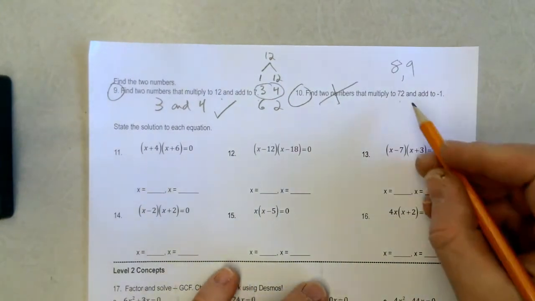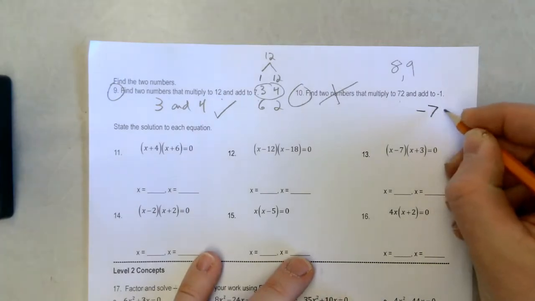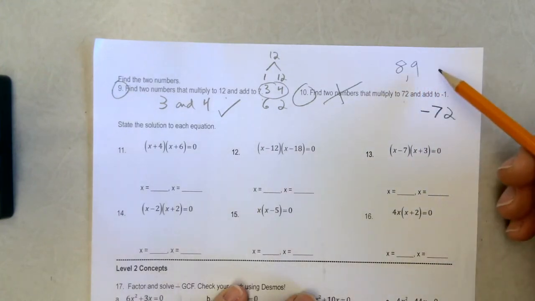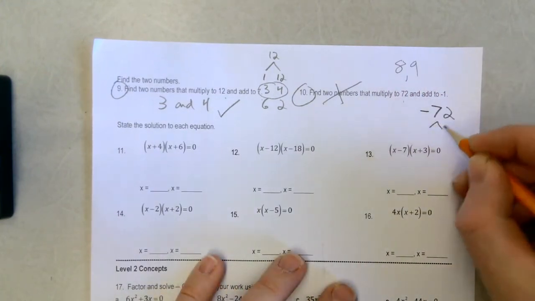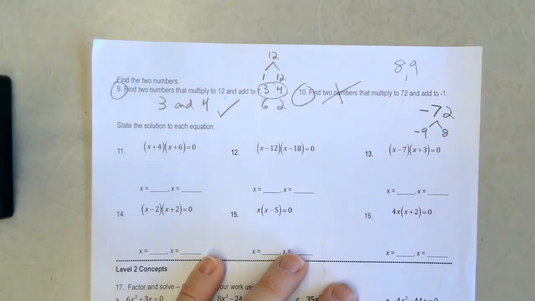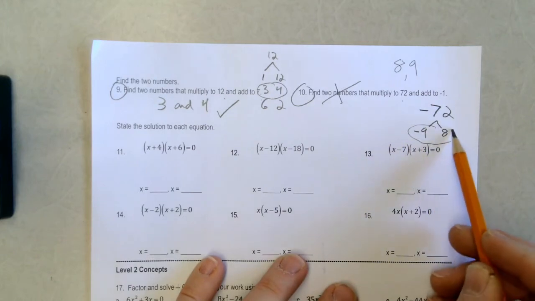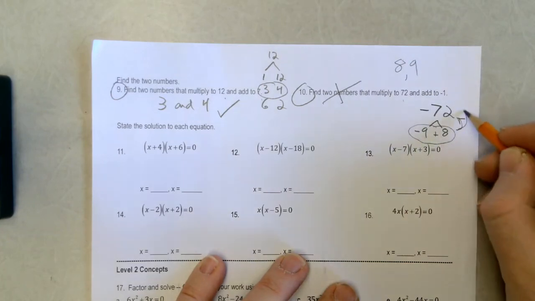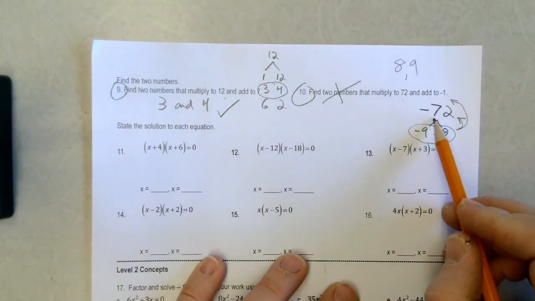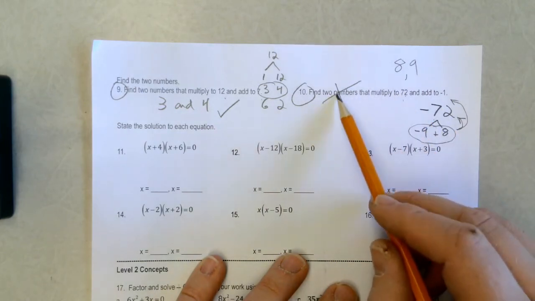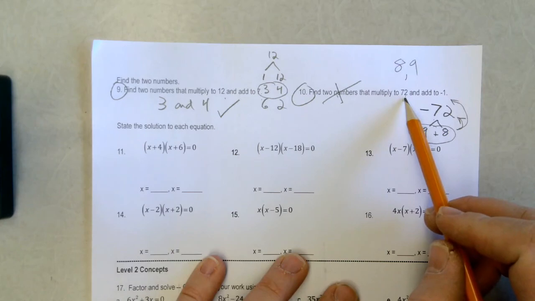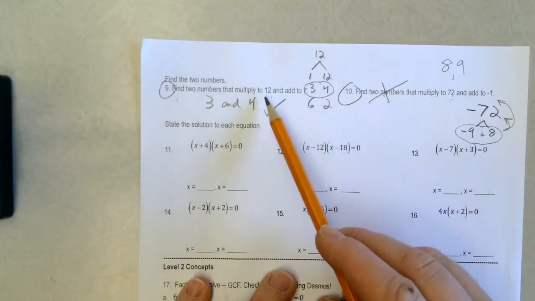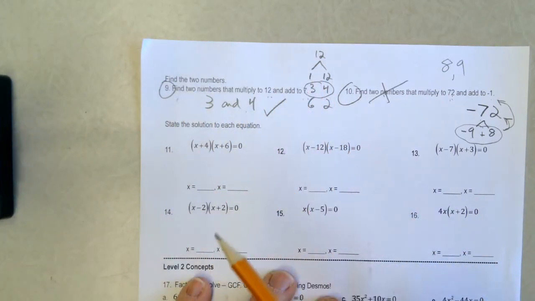Now, if this was negative 72, then it would work, right? Because with 8 and 9, one of them would have to be positive, one of them would have to be negative. Well, if we have -9 and positive 8, -9 times 8 is -72. And -9 plus 8 is -1. But that would only work if 72 is negative. If 72 is positive, there are no two numbers that multiply to positive 72 and add to -1. So really on this one, just kind of focus, for example, on number 9, right? Multiply to positive 12, add to positive 7: 3 and 4. There we go.